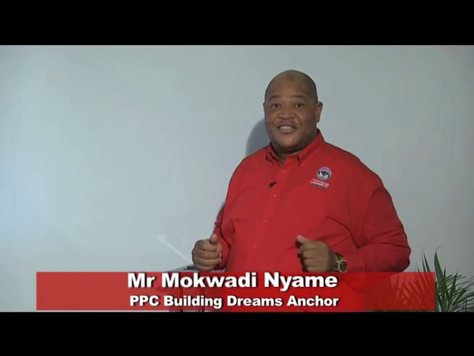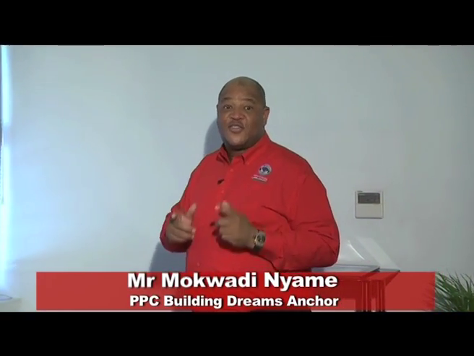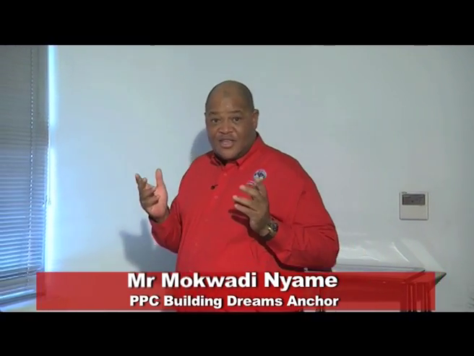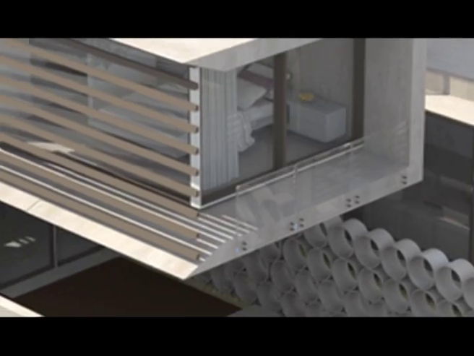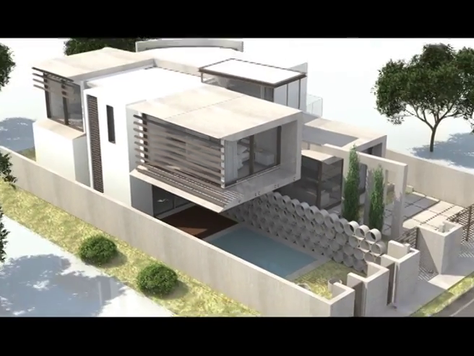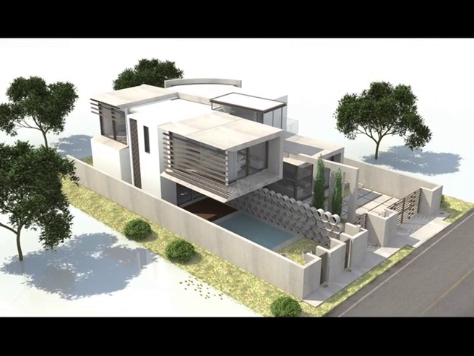Today we're talking foundations. A foundation is a structure below the surface of the ground which supports the house. They basically transfer the entire load of the superstructure, that is the house, to the ground. Today here I'm with Vincent, who is the project manager for Water Construction for the PPC Building Dream House. He's going to educate us on foundations and the different materials used in construction.